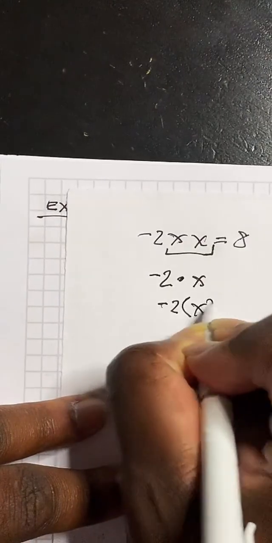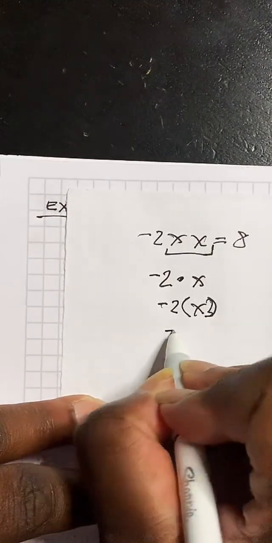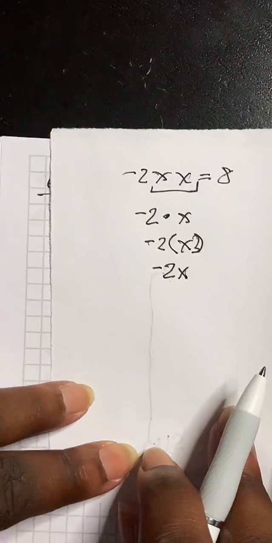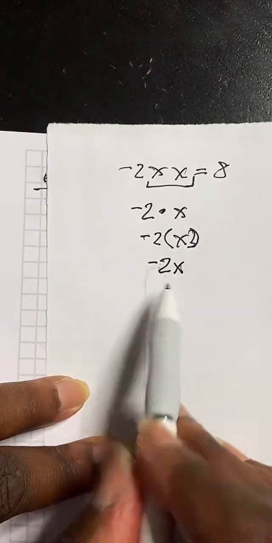Multiplication can be written with parentheses, or if it's a number with a variable, it's just written as such. Okay, so there are different ways of representing it.